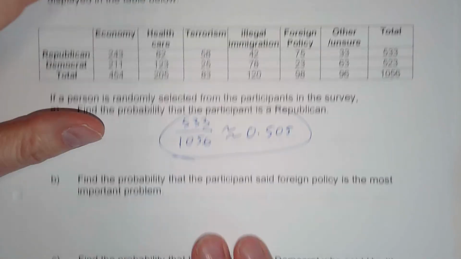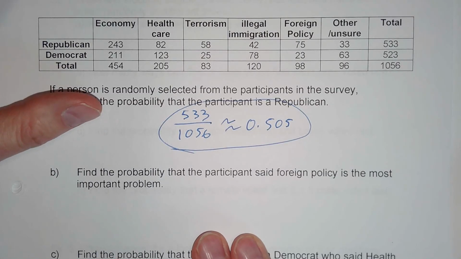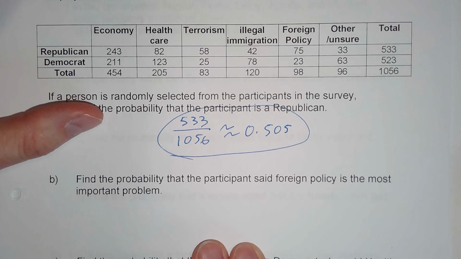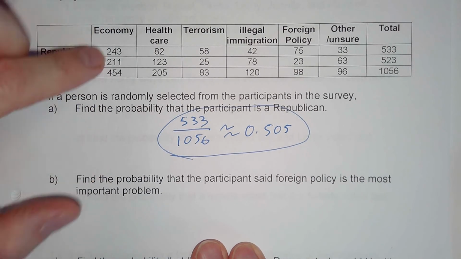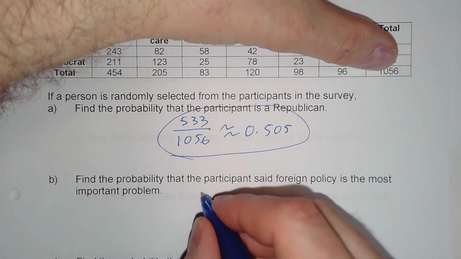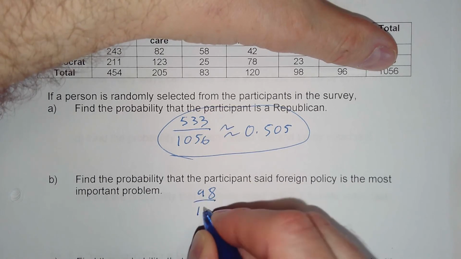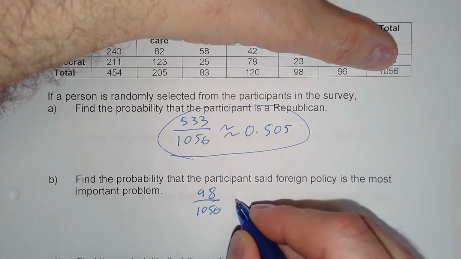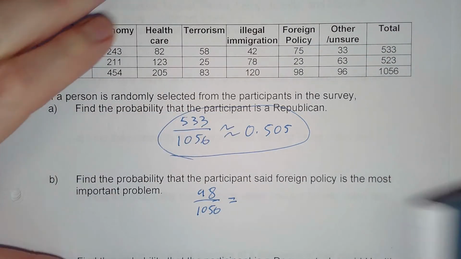Find the probability that the participant said foreign policy is the most important problem. So foreign policy, that would be 98 out of 1056. So that should reduce.